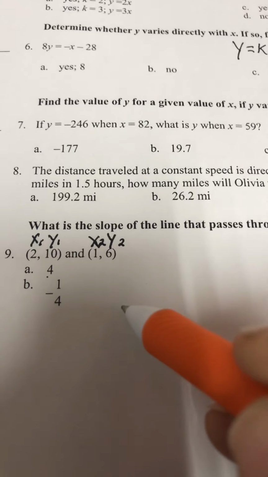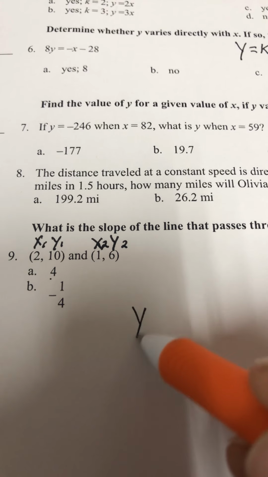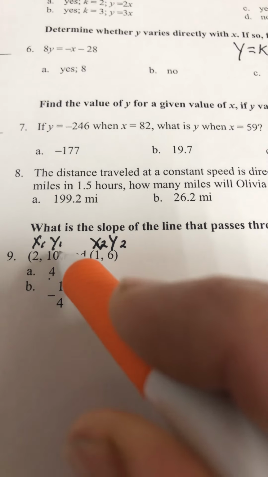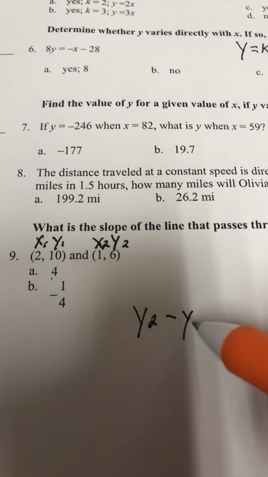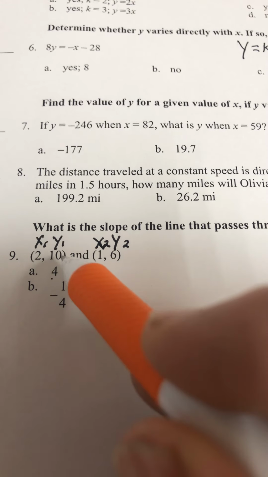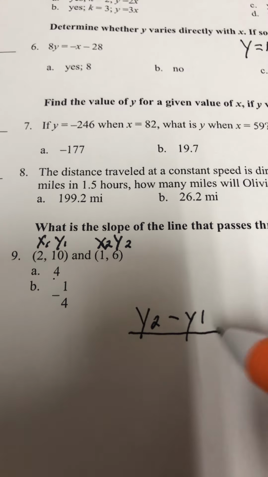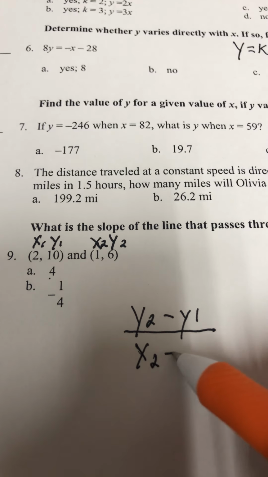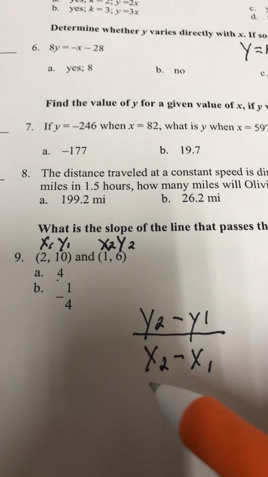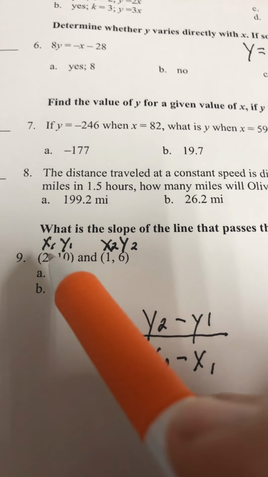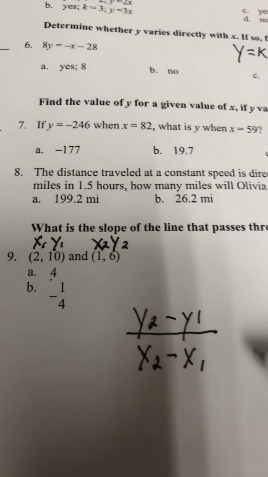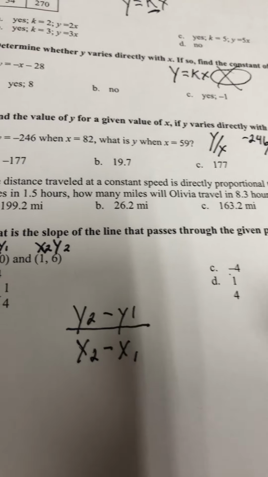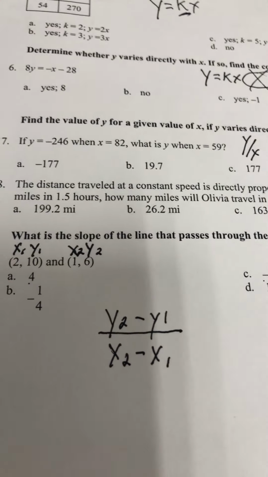So you're going to take your y2, remember, that's your y2, minus your y1. So you're going to take 6 minus 10 over x2 minus x1. Okay, so 1 minus 2. Okay, what does that give you? Does it match anything here?